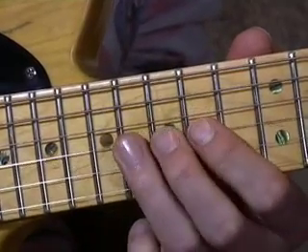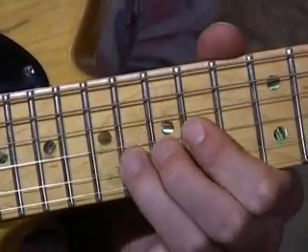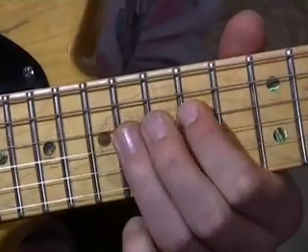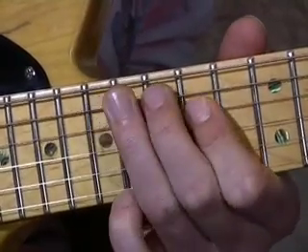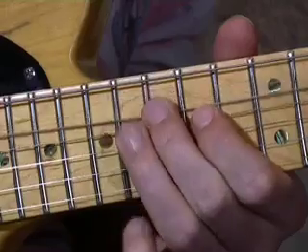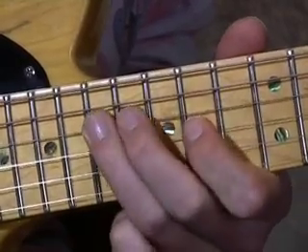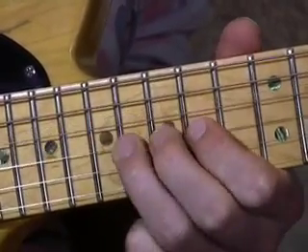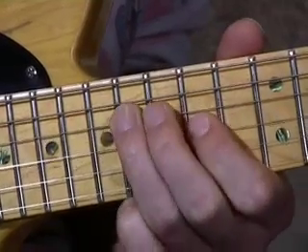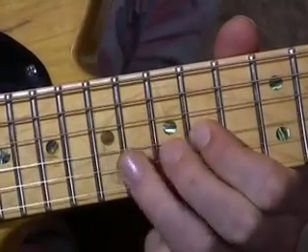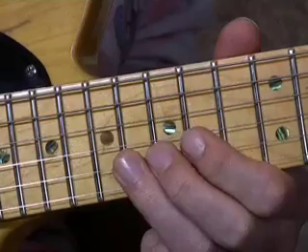They're also lovely to do little semitone bends on. Lovely little ones, just nice little semitone bends there.